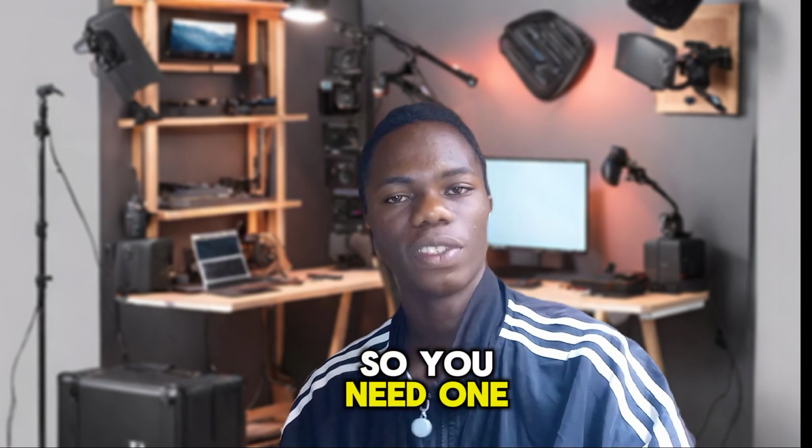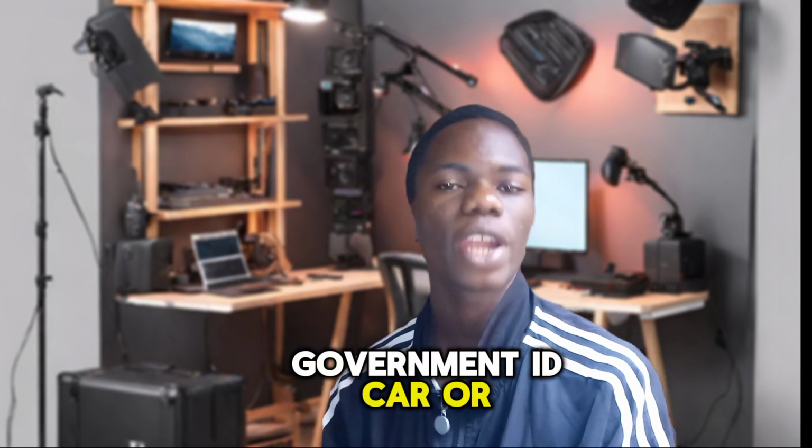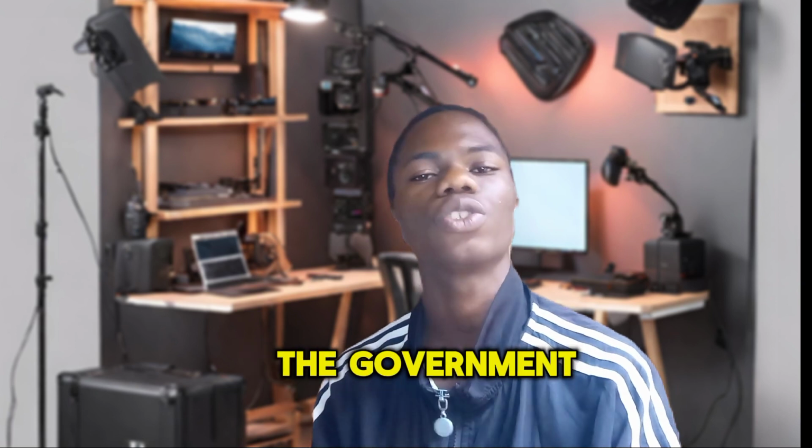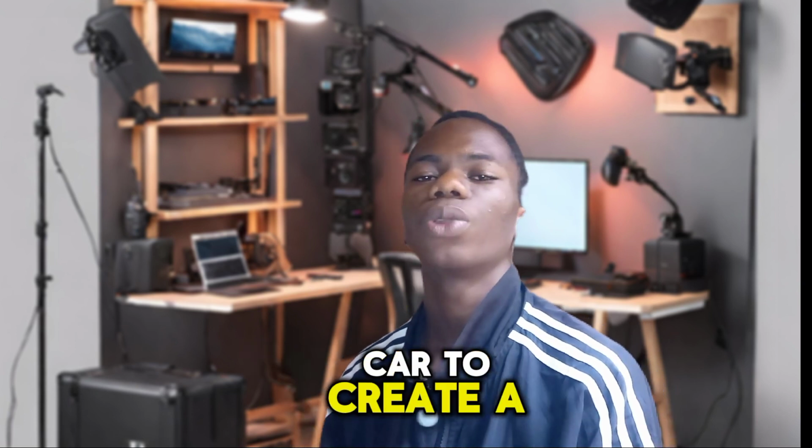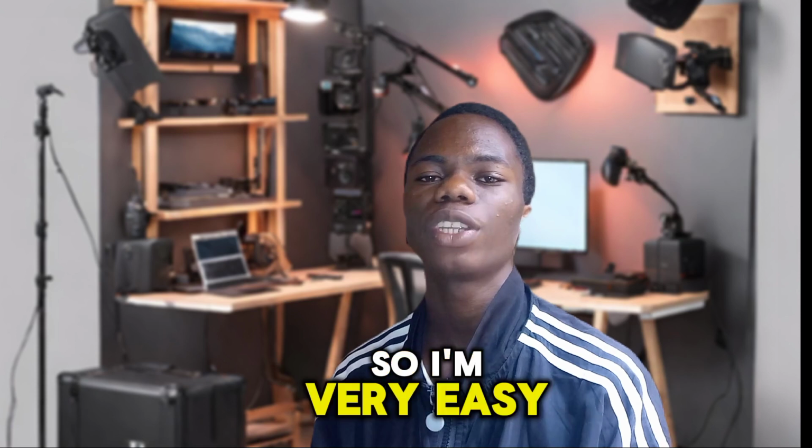You need a government ID, whether an international passport, voter's card, ECOWAS ID card, national identity number slip, or ID card, or a driving license. One government-issued ID card is needed to create an account, and it's very easy.